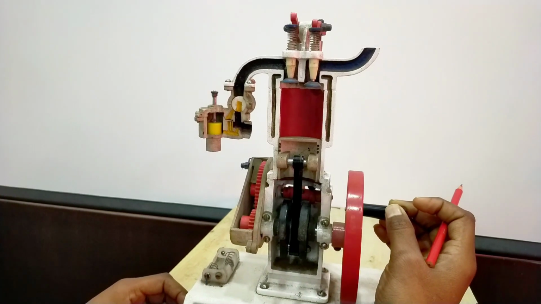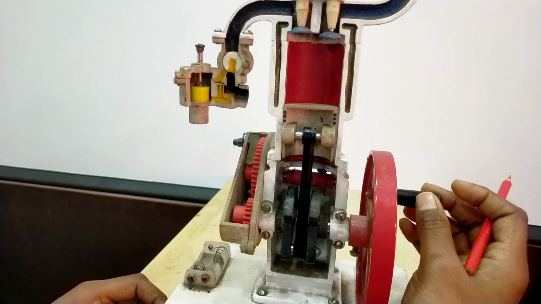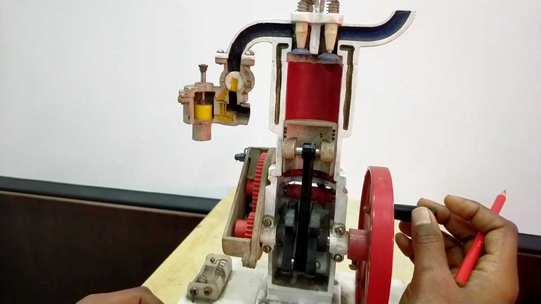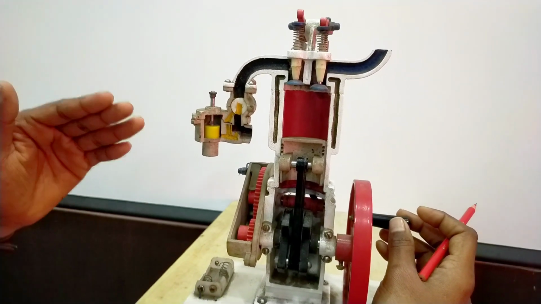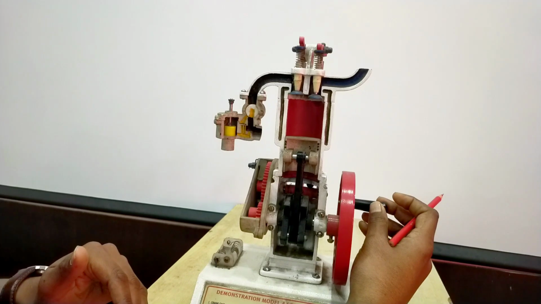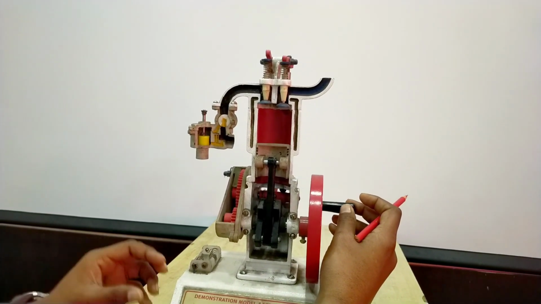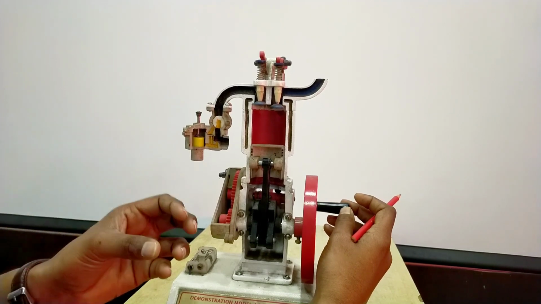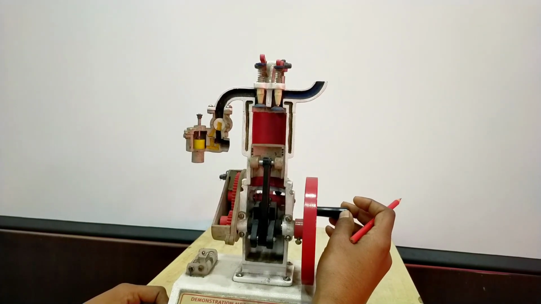and due to this movement of the piston, the power will be delivered to the crankshaft. The reciprocating movement is converted to the rotational movement of the crankshaft, and the excess power is stored within the flywheel. Okay, and then the exhaust process.